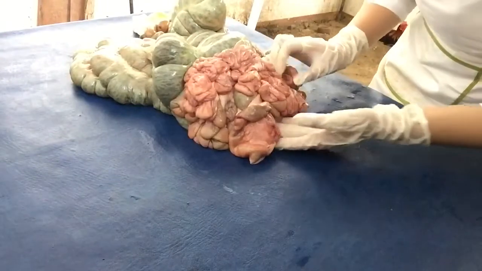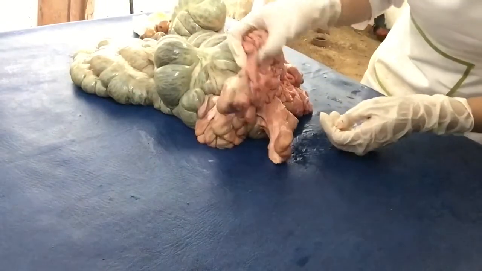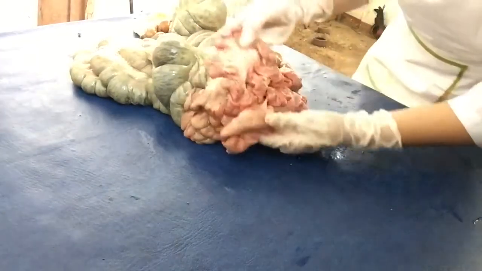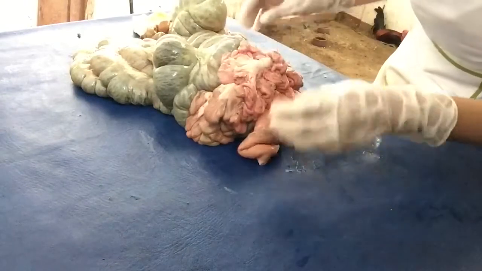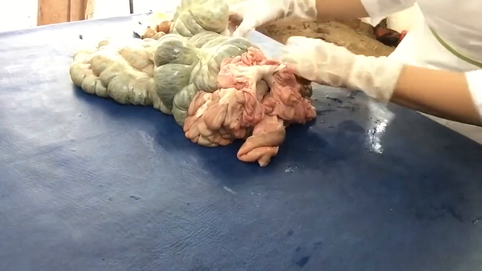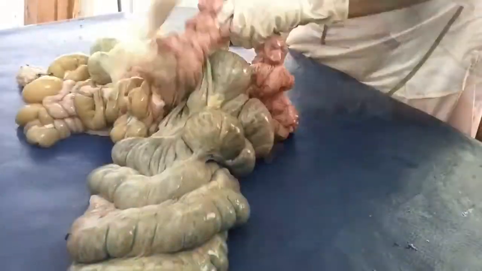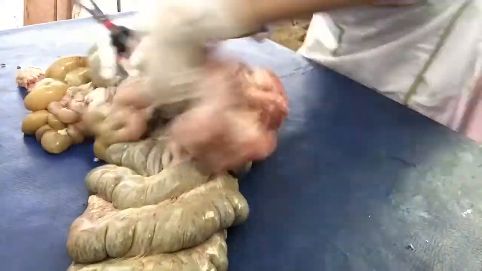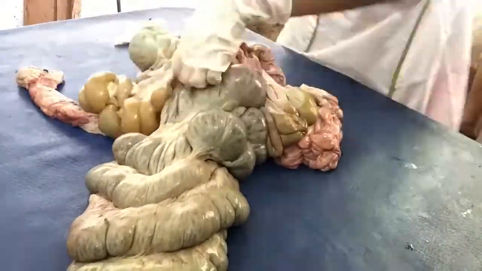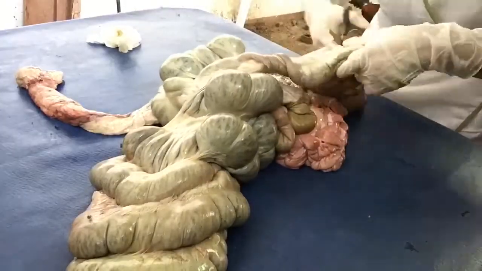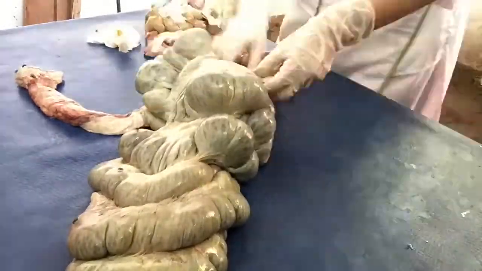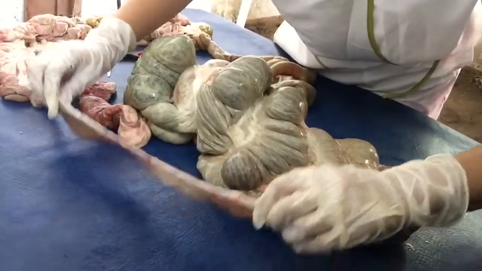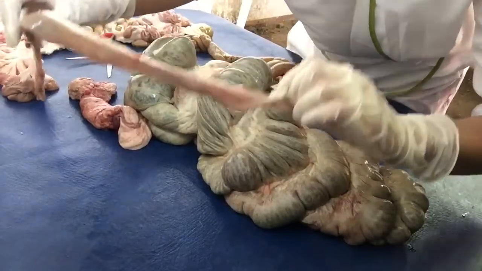After, we have here the small intestines, this one, which consists of three parts: the duodenum, the jejunum, and the ileum. So, this is what the small intestines look like.